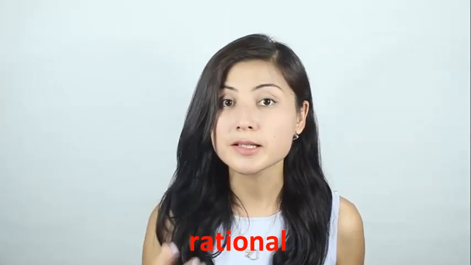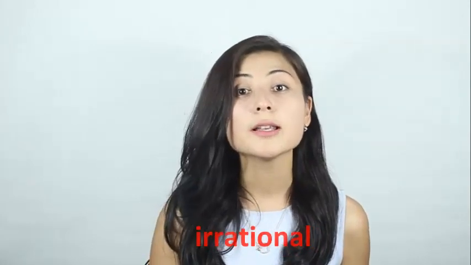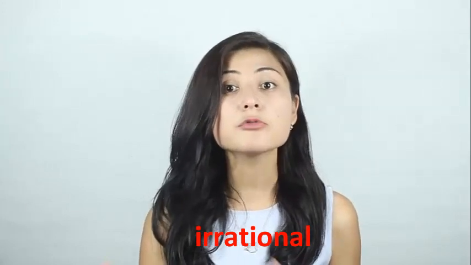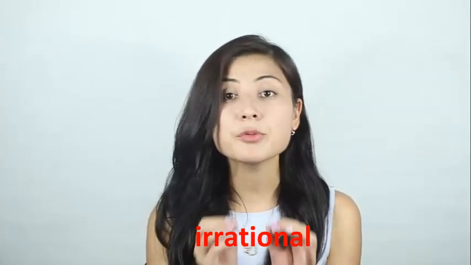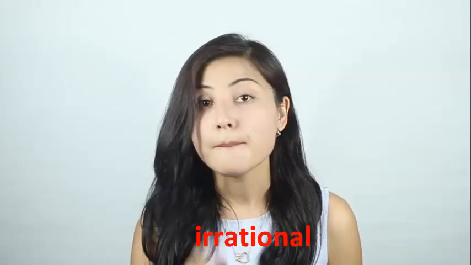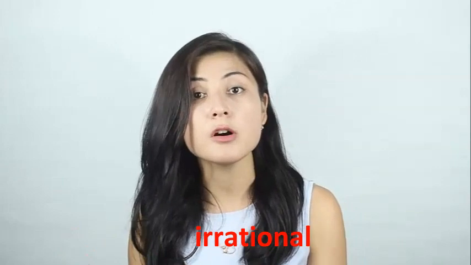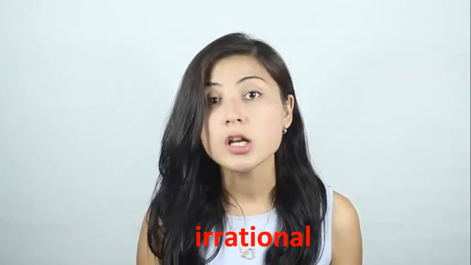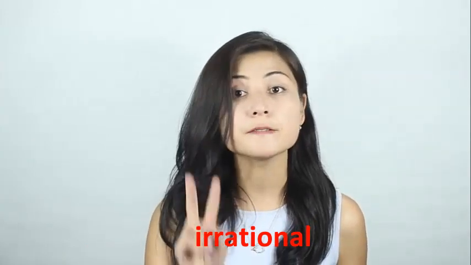The next example: rational, which means reasonable. Rational. Or the negative form of this word, irrational. Again we have the same sound. Pay attention when you say the negative form of this word. When you say rational, we have only one R. We don't have a double R when we pronounce this word. Although there are two R's when we spell it, there is only one R when we pronounce it. So say with me. Rational, irrational.